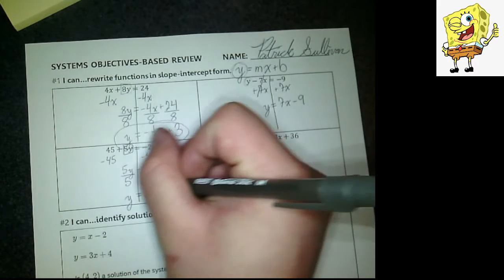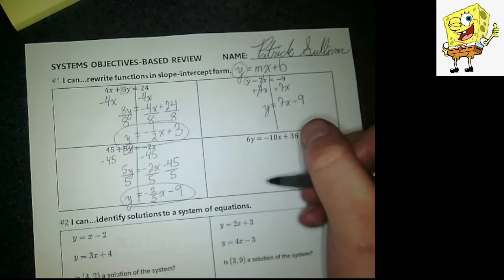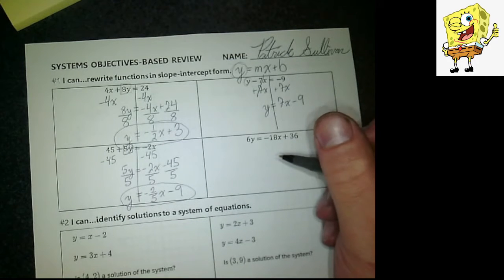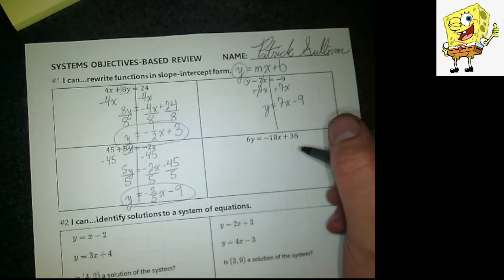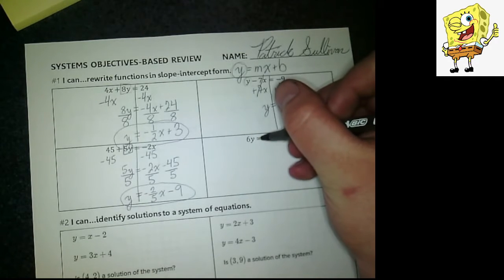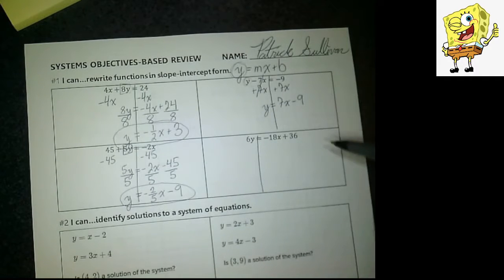Hence, I'm left with this. Y equals negative 2/5 x minus 9. Okay. Next one and last one, we have 6y equals negative 18x plus 36.